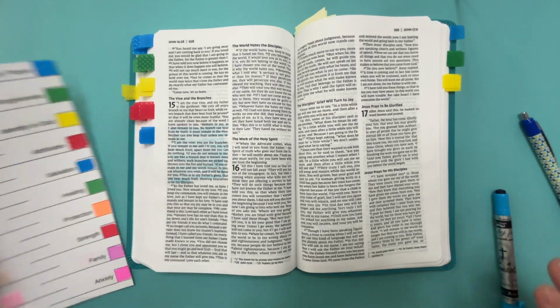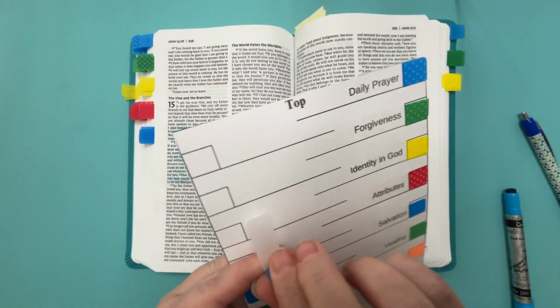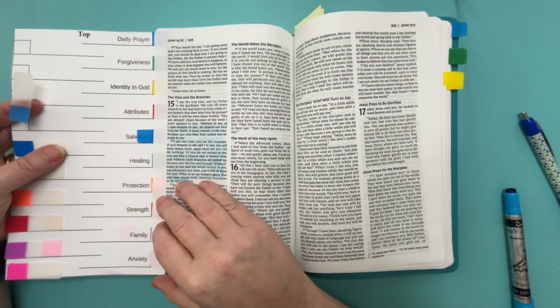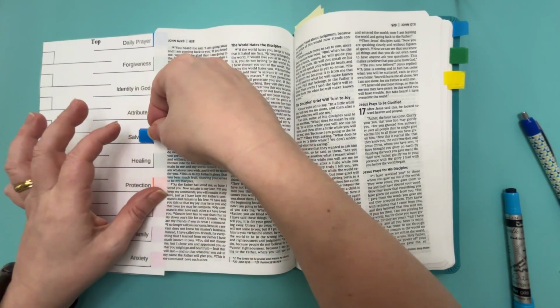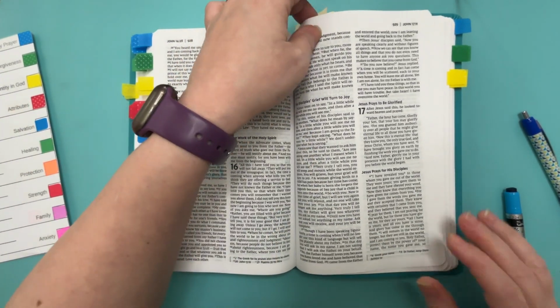Okay, so we'll get our flag. And this one's kind of a double one because there was one right on the other side too, but we're still going to flag it.